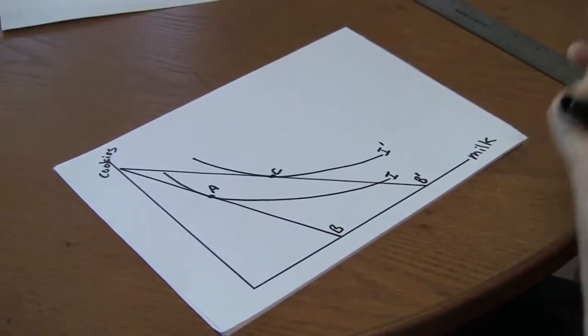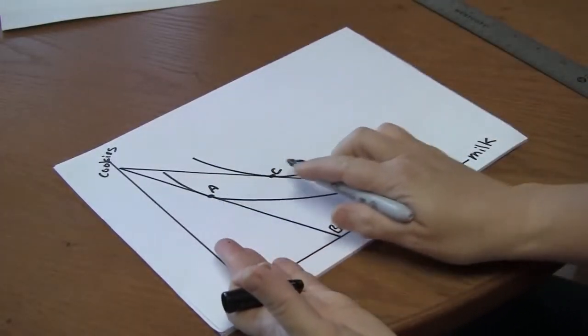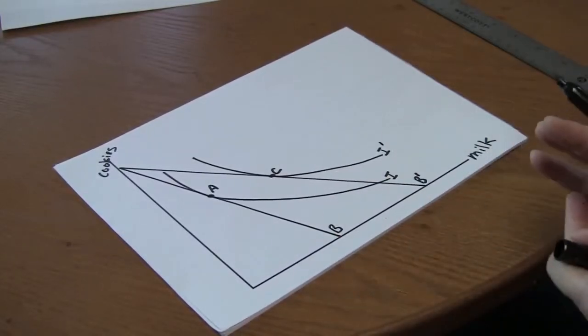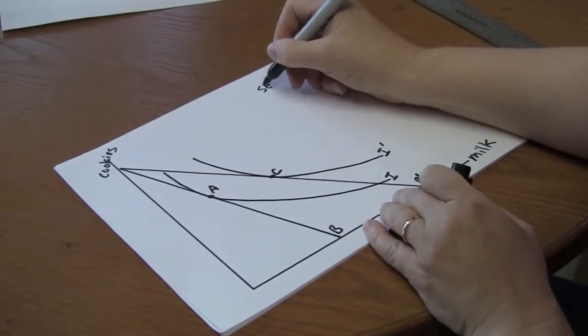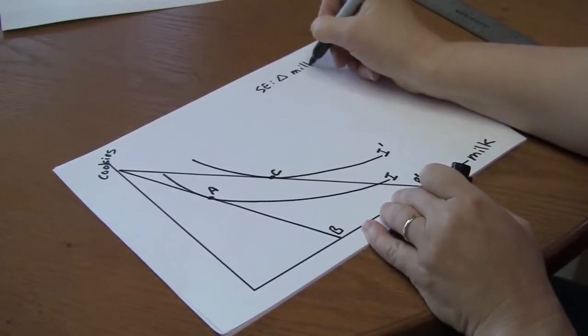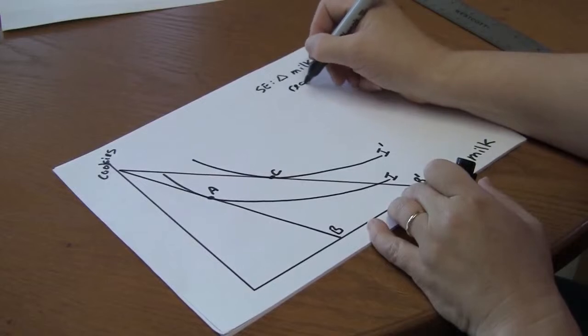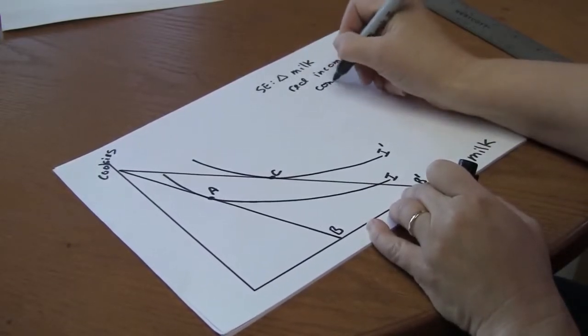Now I want to break down that change in consumption choices into a substitution effect and an income effect. And the substitution effect is equal to the change in milk consumed holding real income constant.